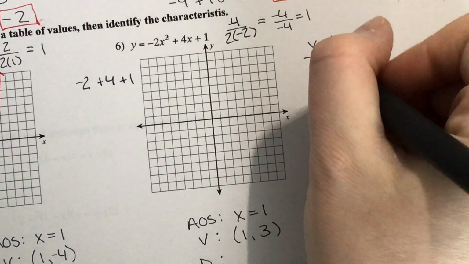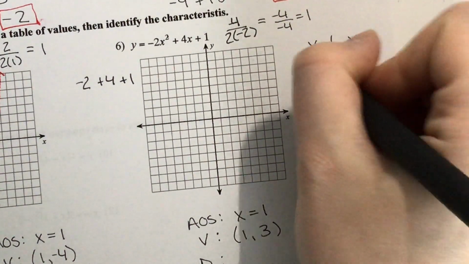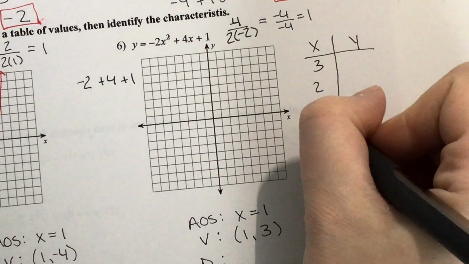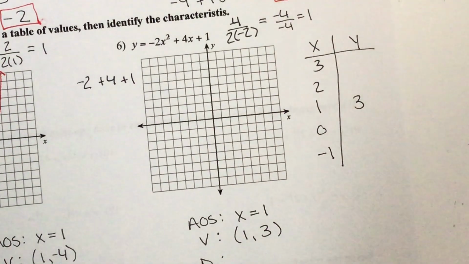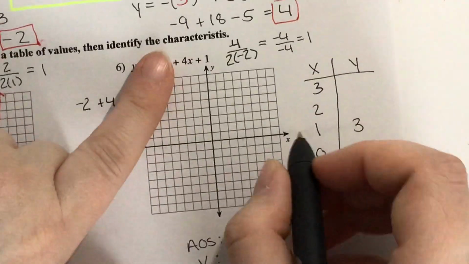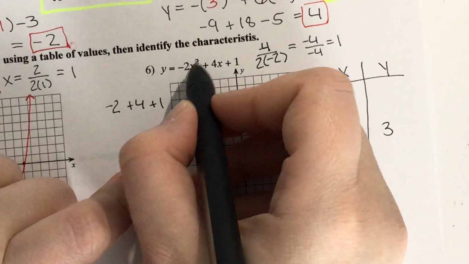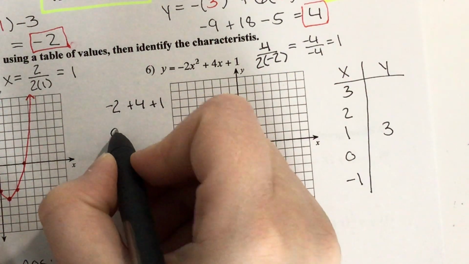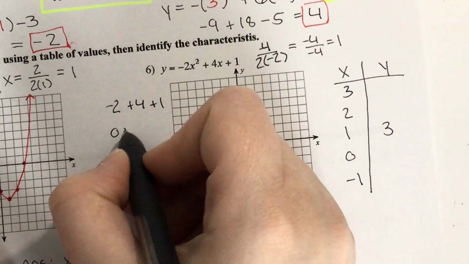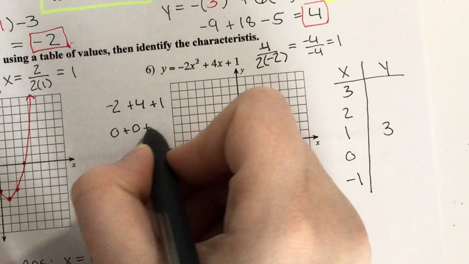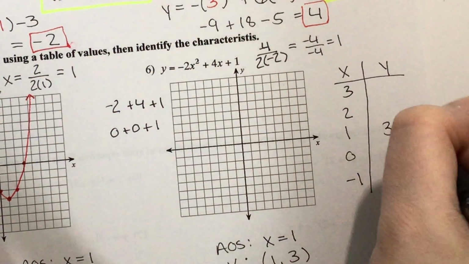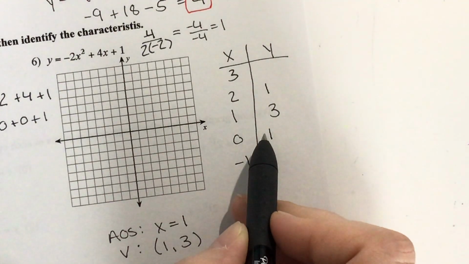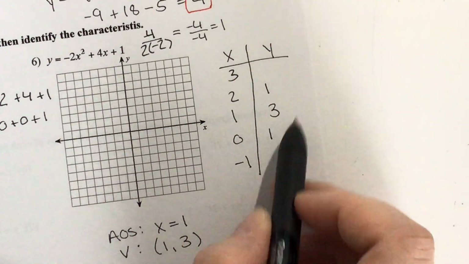All right, in my table, 2 higher, 2 lower. Okay, I'm going to go with 0 and negative 1 again. So if we plug in 0, 0 squared is 0. Then times negative 2 is still 0. 4 times 0 is still 0, plus 1. So that's just 1. So we have 0, 1, 2, 1. Over here in my table, plug in my 1 and do symmetry.